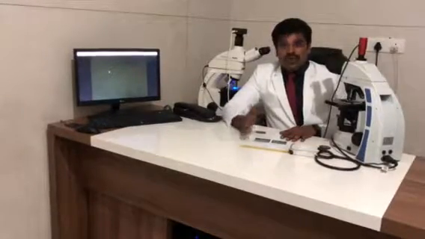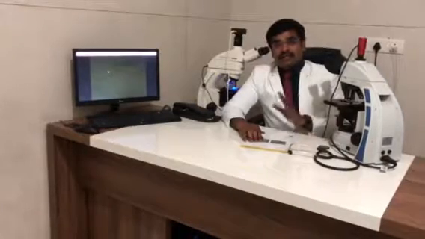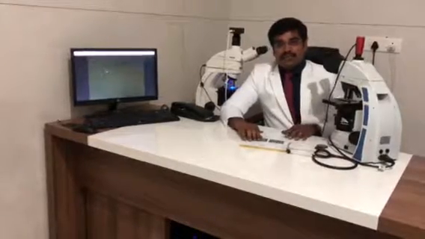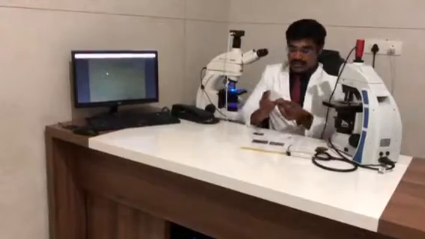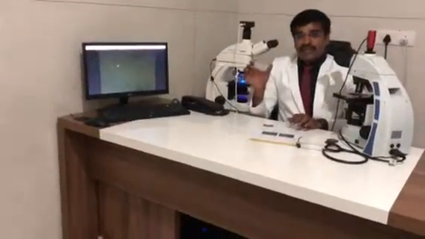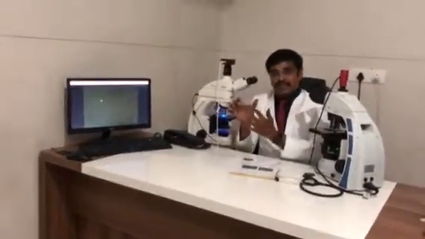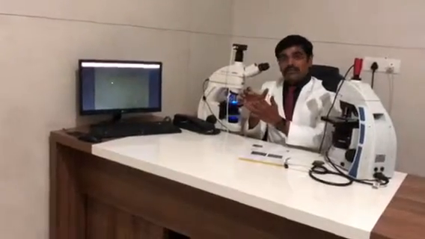And coming to the IF method, it is indirect immunofluorescence. First I will explain the process. This is the slide that we are using for IF. It has 10 spaces, and each space has two substrates.